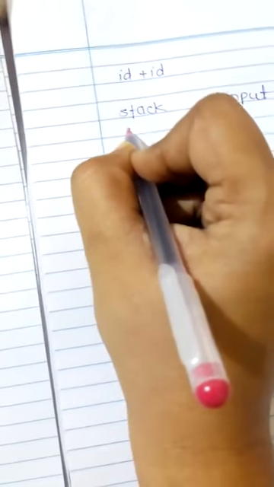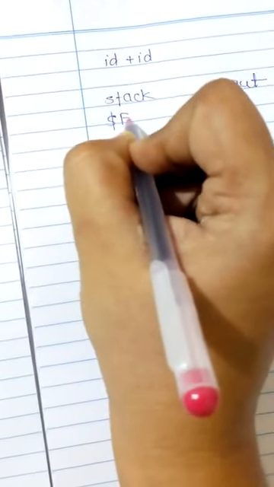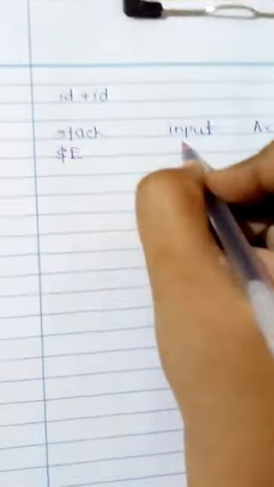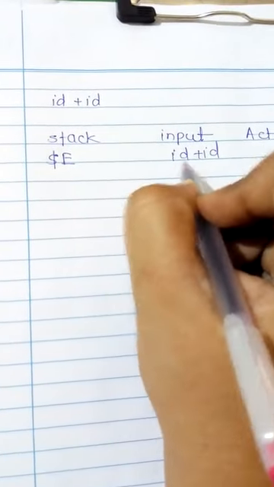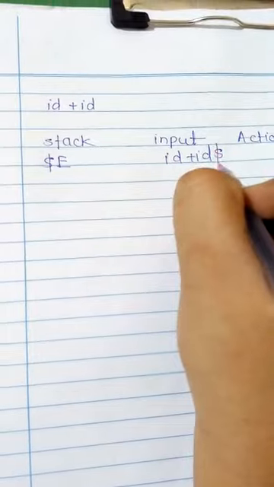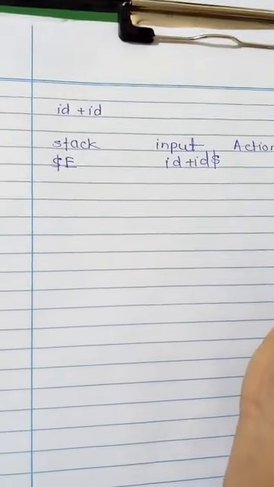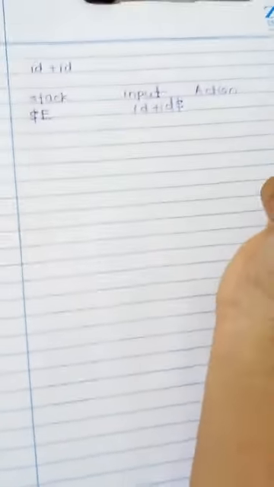Okay, initially the top of the stack will be your initial stack symbol. So according to our rule, in the example we took, E is the start symbol, so we will write E. What is the string given to you? id plus id. You will take id plus id, and the end of the string you will show with dollar.